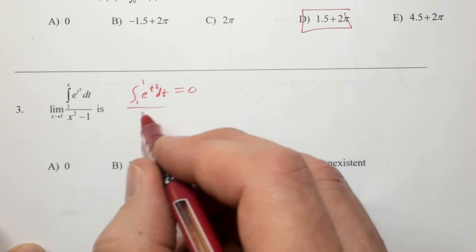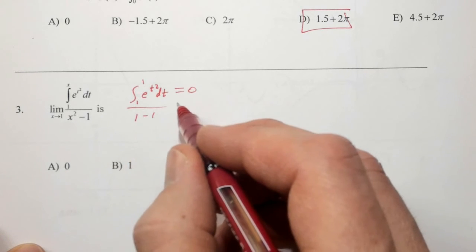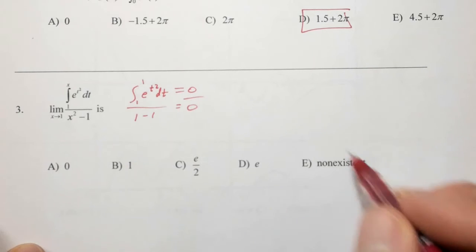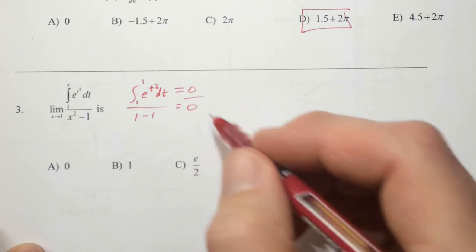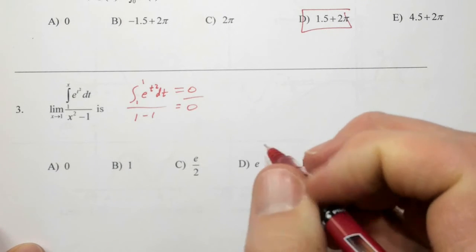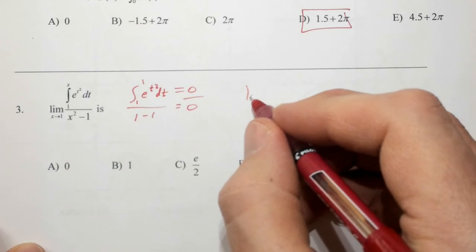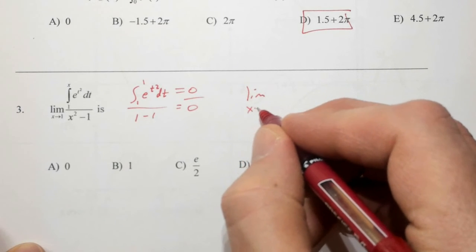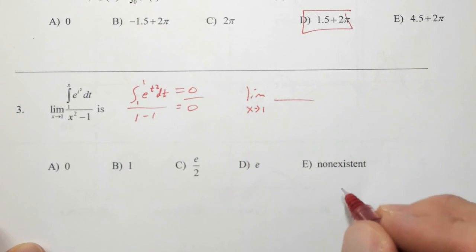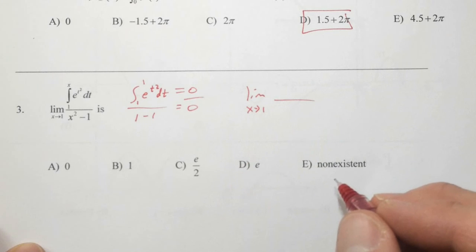When we plug 1 into the denominator, we have 1 minus 1, which is also equal to 0, so we end up having 0 over 0, which is an indeterminate form, which means that we want to use L'Hopital's rule. So that means we're going to continue to take the limit as x approaches 1, but we're going to derive both the numerator and the denominator.